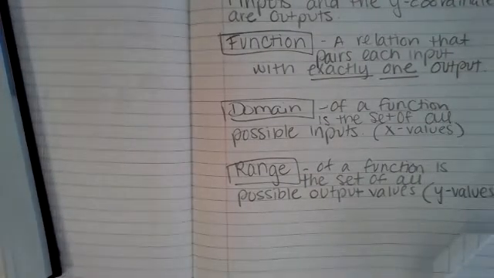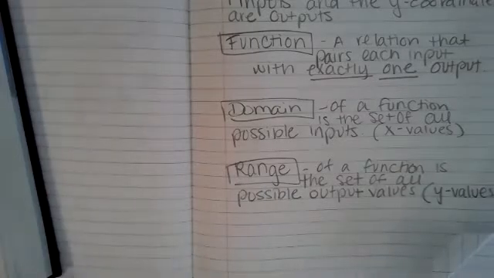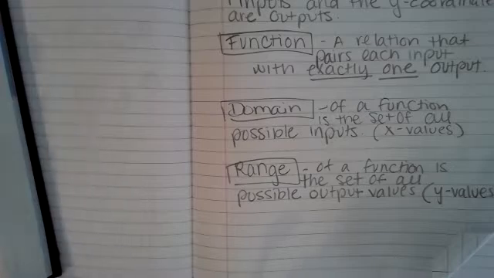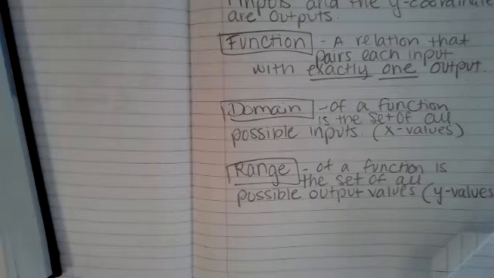Okay, so my domain is looking at my x, my input, the range is looking at my y, my output. And then we have dependent and independent variables, which I'm not going to define for you because that's something we definitely used in course 2, 3, and in science class. So there's an expectation that we know what those are.